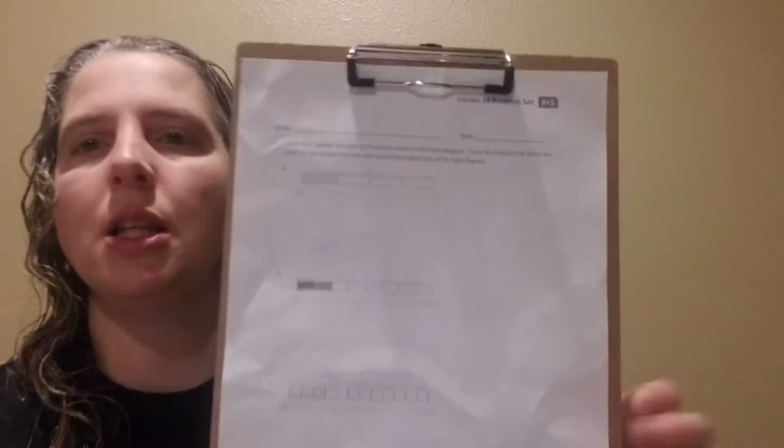After that one, I want us to do the front of this. Okay, so we're gonna do the front one together. All you're doing is just marking what fractions they are. We'll do the first one together, and then you're going to pause and quickly do it.